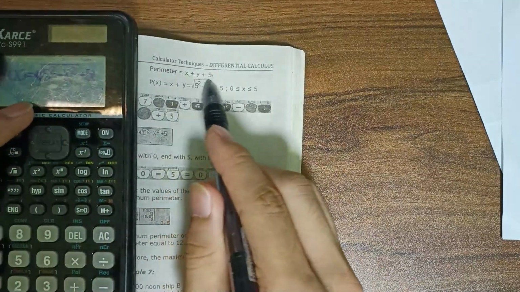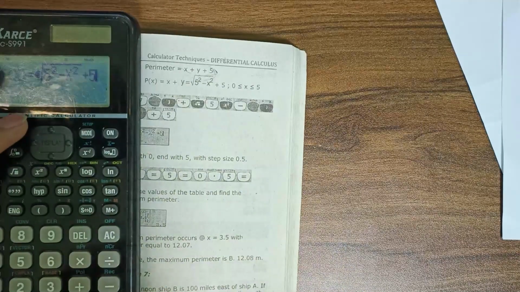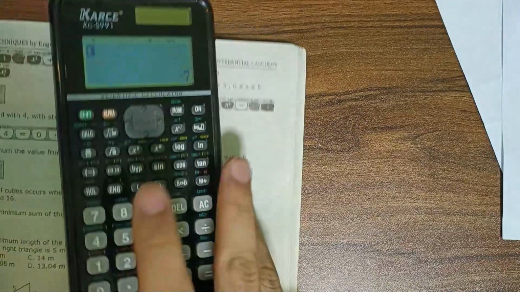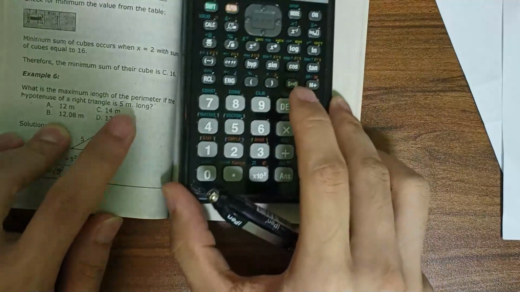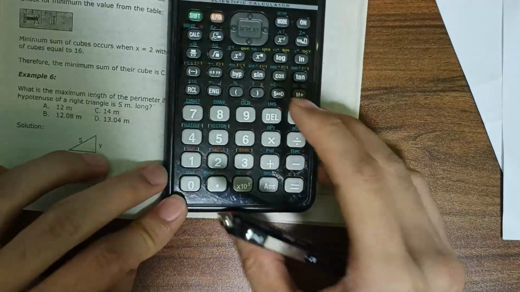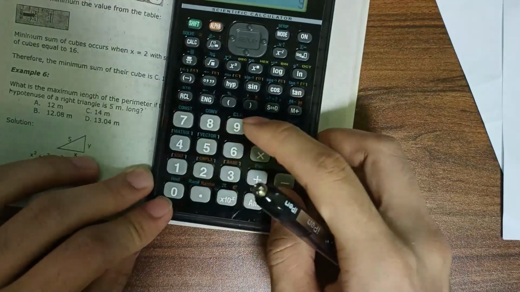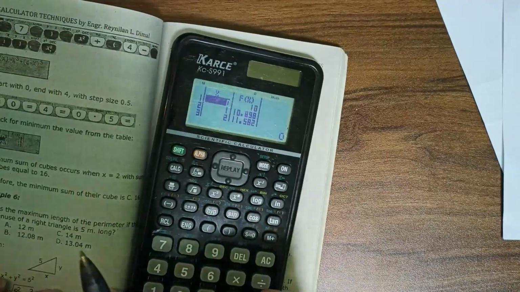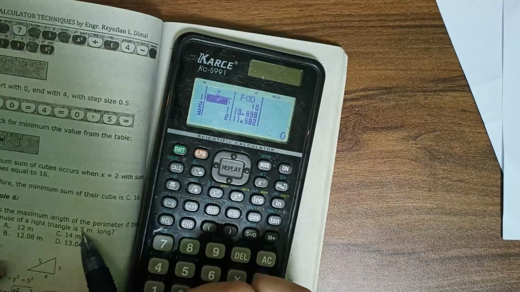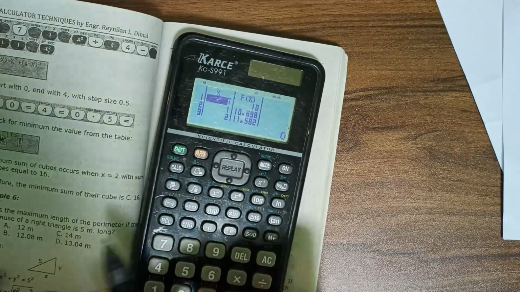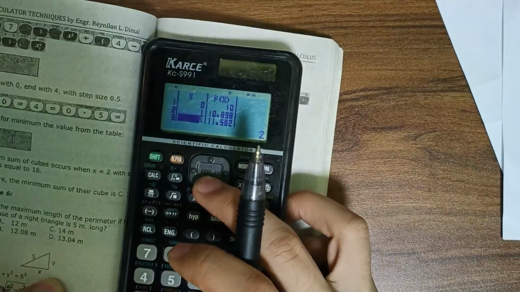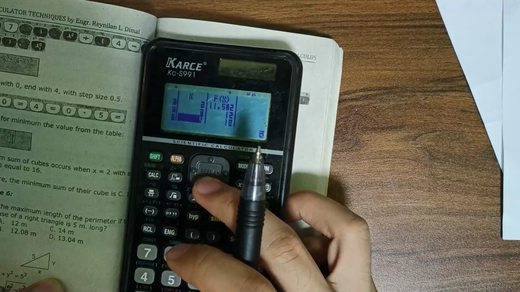If we essentially type this, then we will try to find the maximum length. So our step is we will start from 0 to 5, and our step is 1. So we have our list. Then let's look for the maximum length.